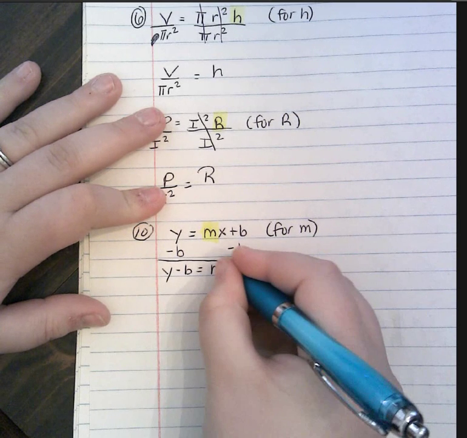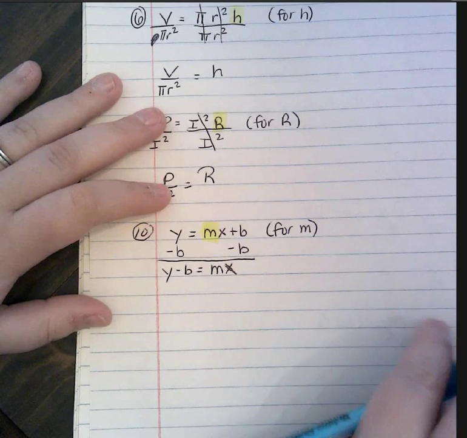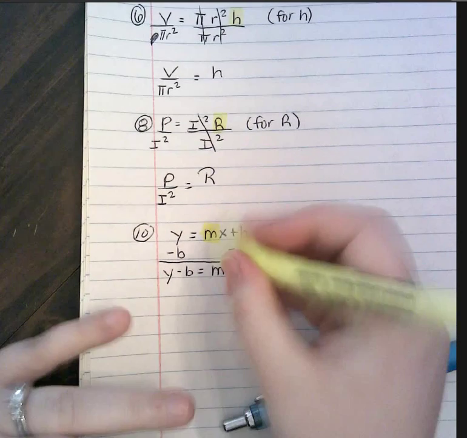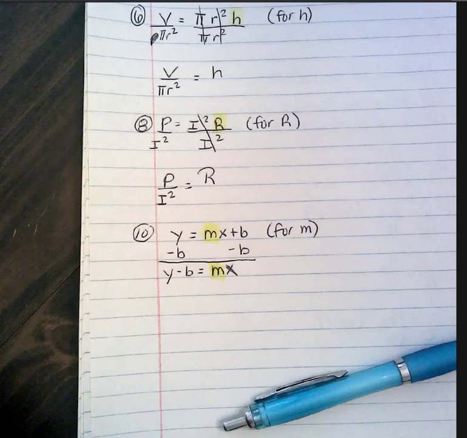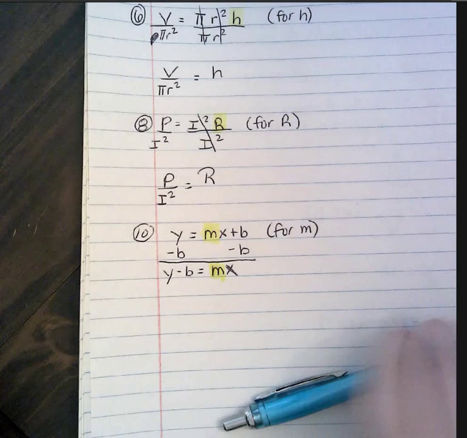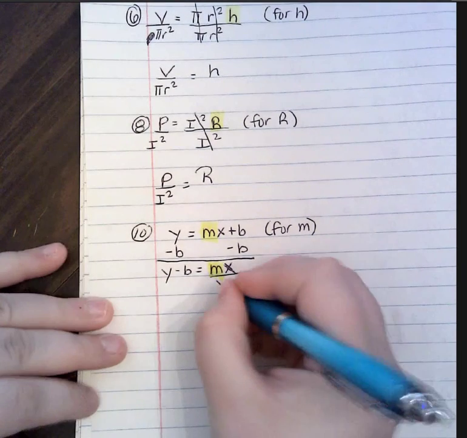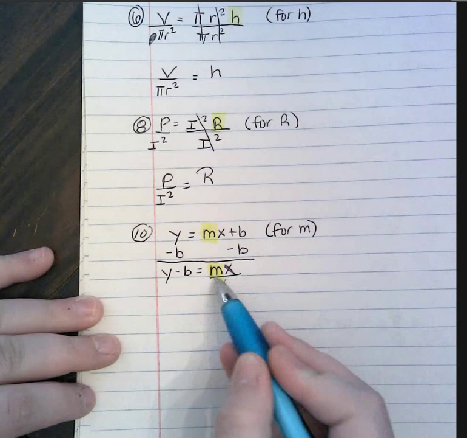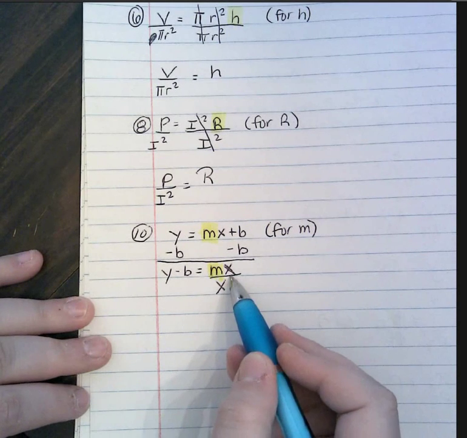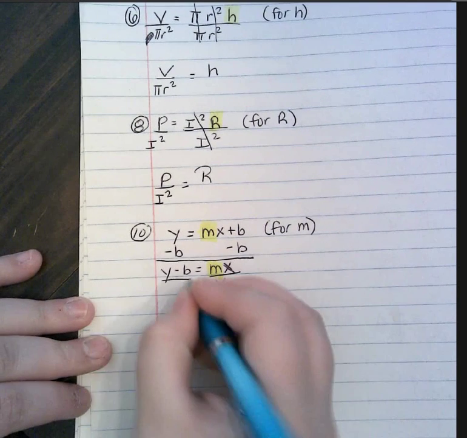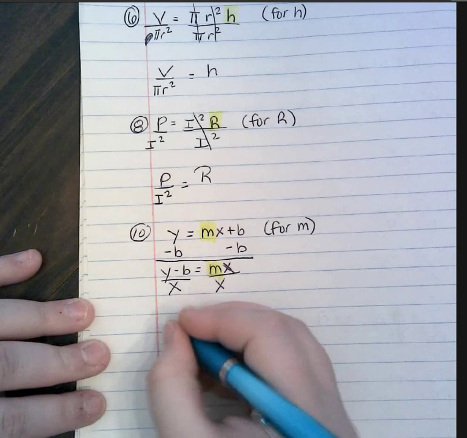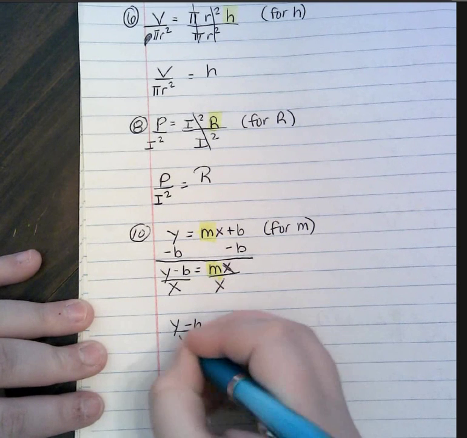Then, because we're trying to get that m by itself, we divide by x, because these two next to each other mean multiplication, so the opposite of multiplying would be to divide. So we would get y minus b over x equals m.